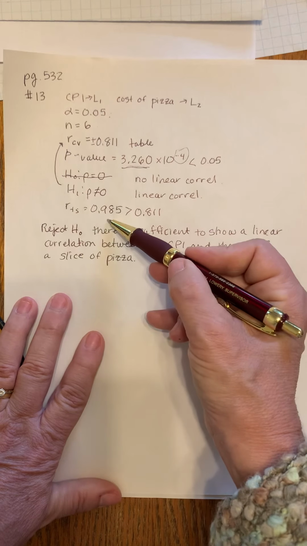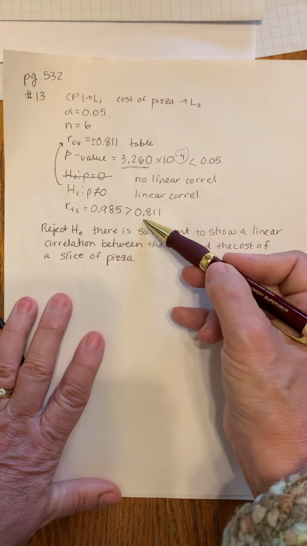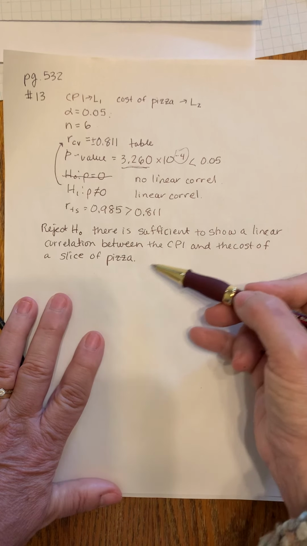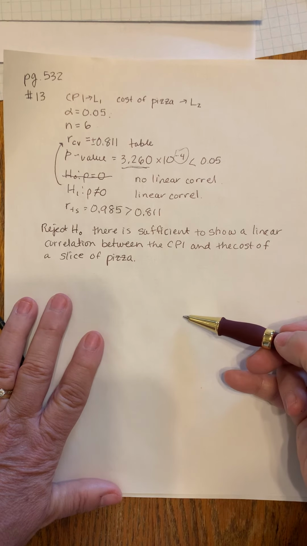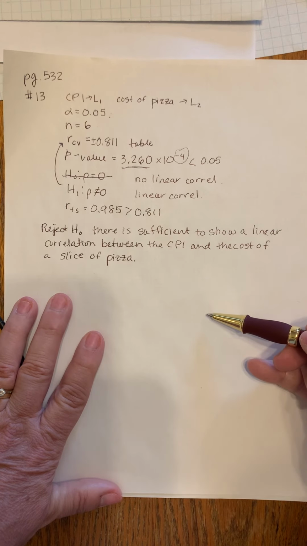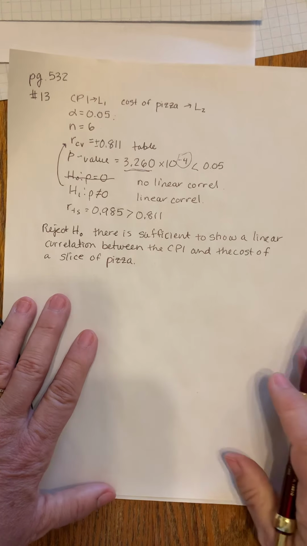When we went to the calculator, we found the test statistic to be 0.985, which is extremely close to 1, greater than 0.81, so we are going to reject the null hypothesis. There is sufficient evidence to show linear correlation between the consumer price index and the cost of a slice of pizza. I hope you understood.